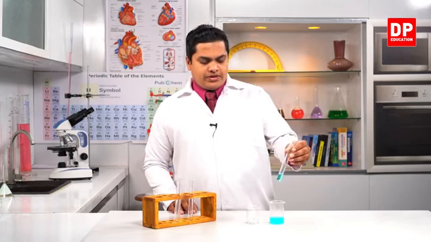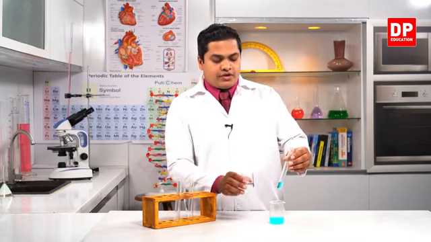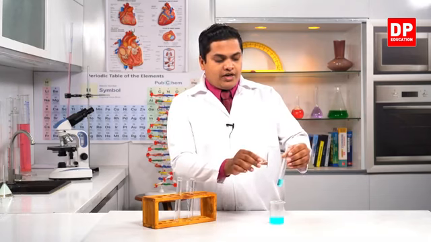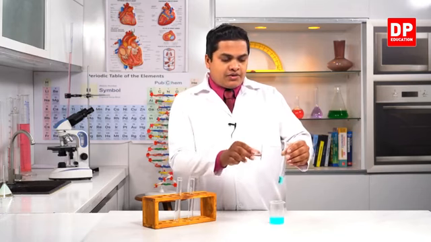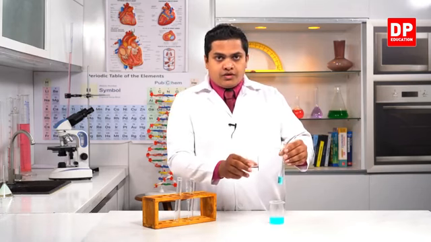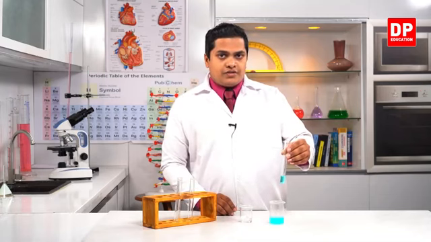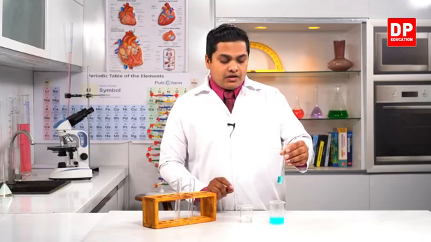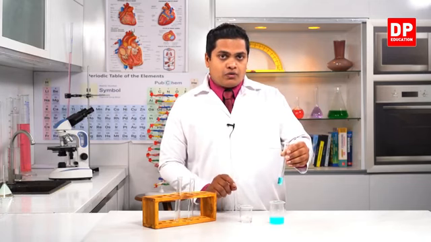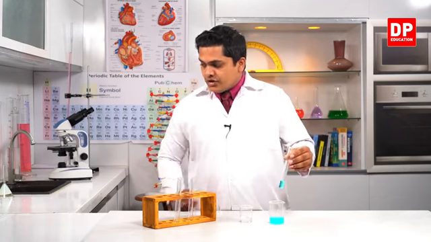Now what I'm going to do is add this sodium hydroxide solution into the copper sulfate solution. But I'm not just going to pour it in here. To get somewhat clearer observations, I'm going to use a dropper, and I'll use the dropper to put this sodium hydroxide into the copper sulfate solution.